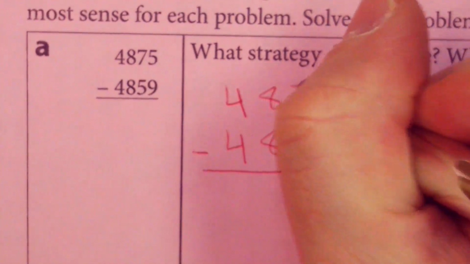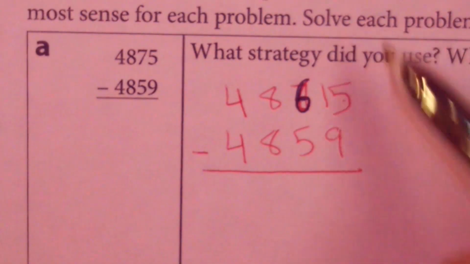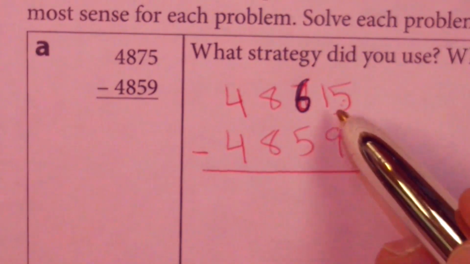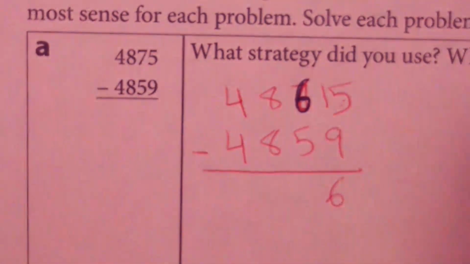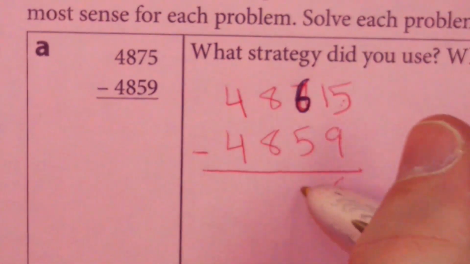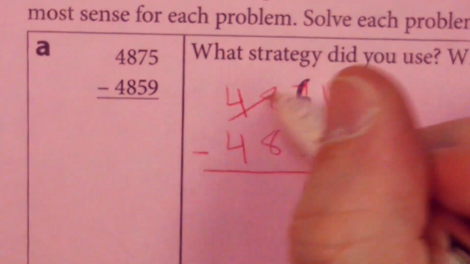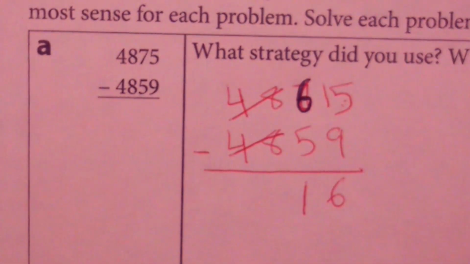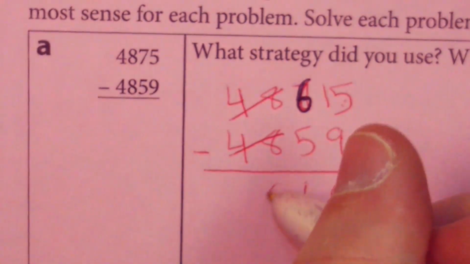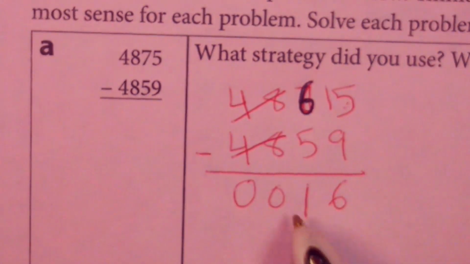Okay? So now I'm subtracting 15 and 9, right? 15 minus 9 is 6. 6 minus 5 is 1. And 48 minus 48 is 0. So I'm not going to worry about that at all. I could write 0, 0, but what is this number? It's just 16. There's no reason to.